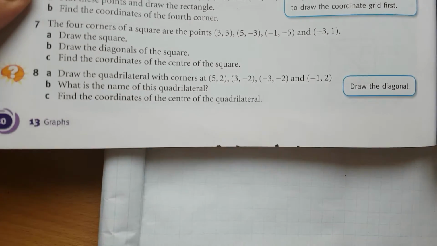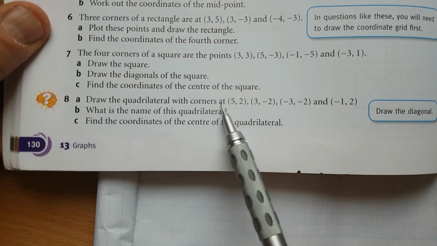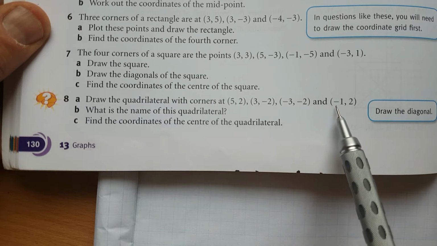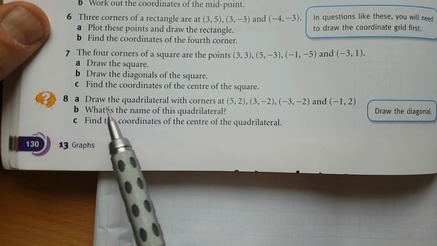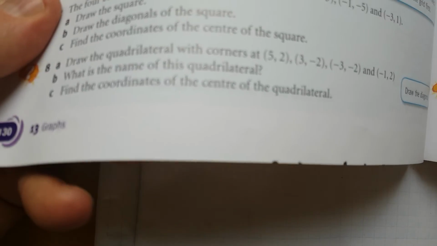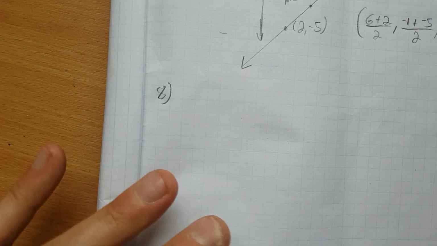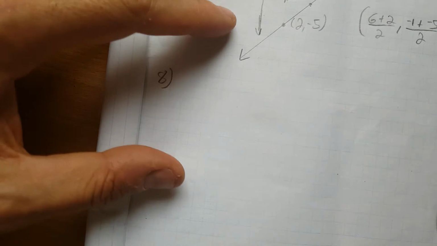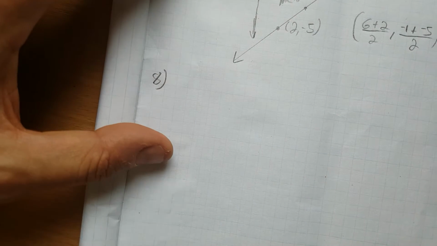Here we go. Let me show you. Draw the quadrilateral with corners at (5, 2), (3, -2), (-3, -2), and (-1, 2). So let's do that first. They also want you to give the name of this quadrilateral and find the coordinates of the center of the quadrilateral. That's kind of tricky.